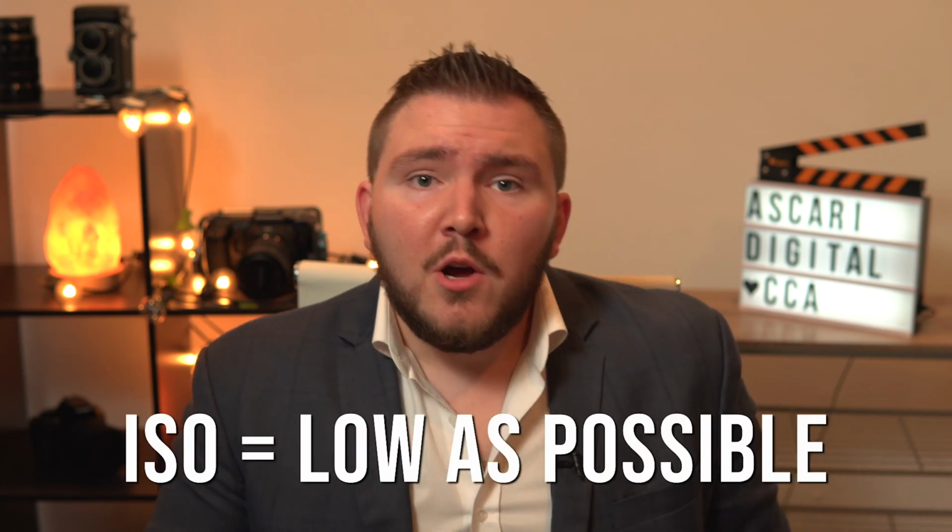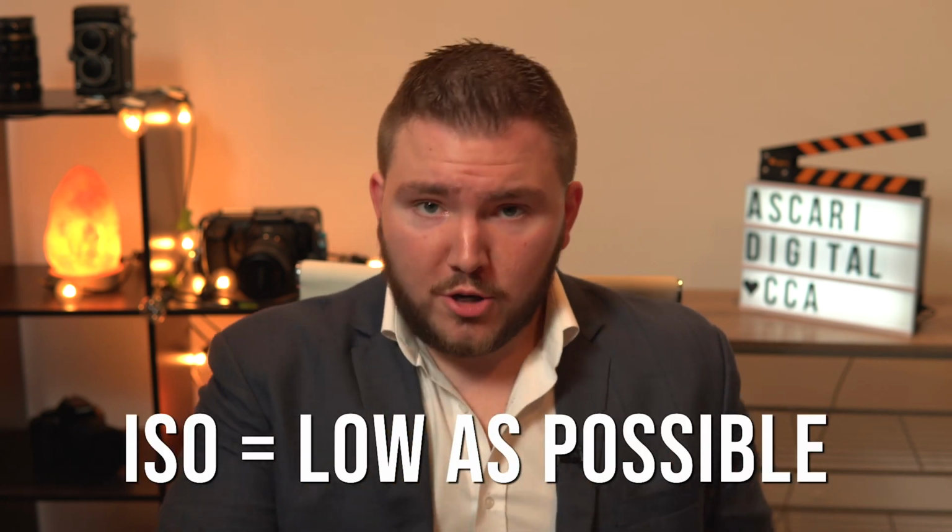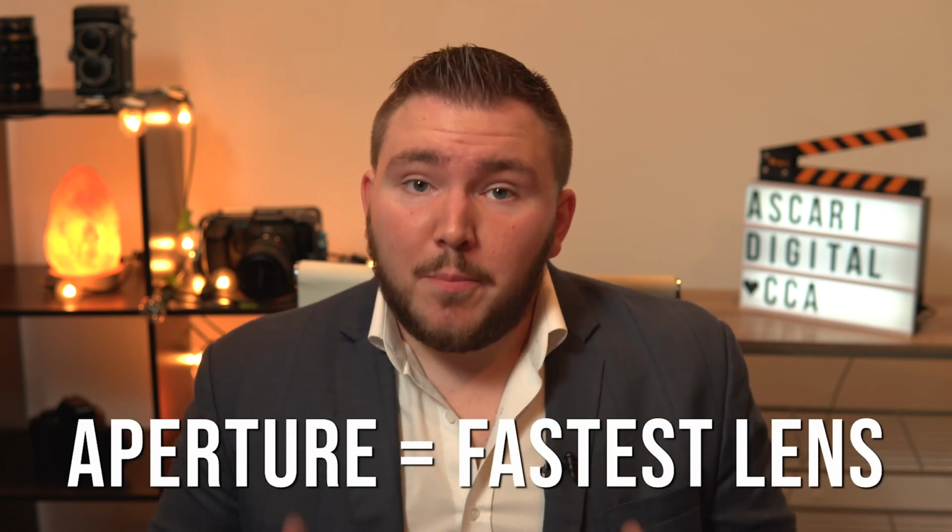So, remember, you're usually going to set and forget your shutter speed. You want to set your ISO as low as possible, whether sticking to the native ISO or going even lower. With your aperture, you want to use the fastest glass possible. So that means that you'll look for something that's like an F or a T 2.8, a 2, a 1.8, a 1.5, a 1.4. Anything that's available to you that's fast, you want to use that lens.